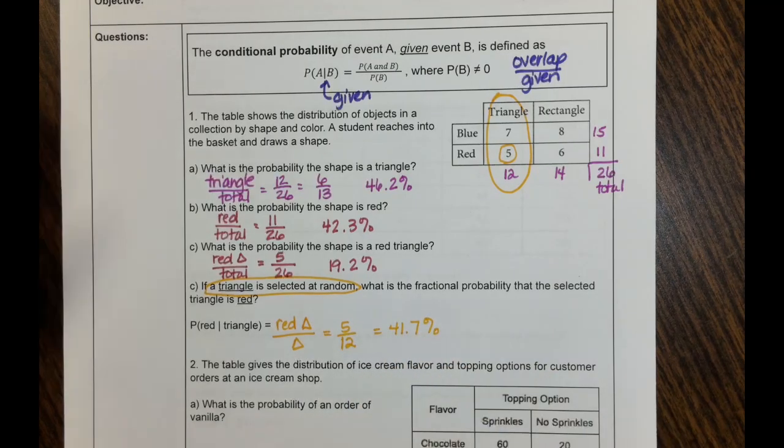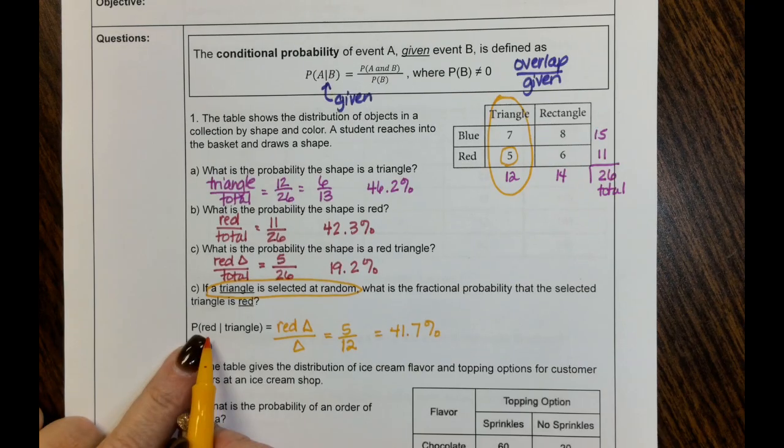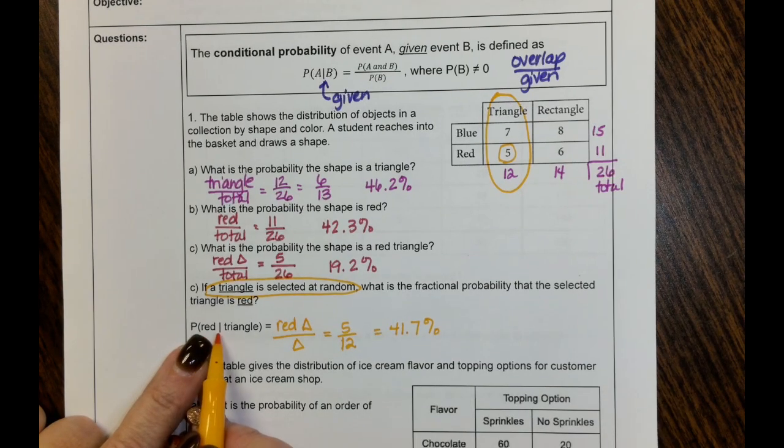41.7%. So this could also be worded, what's the probability of selecting a triangle, a red triangle, given the shape is a triangle? Or what's the probability of choosing a red given it's a triangle? That's another way that it could be worded. So that's what this looks like. What's the probability that it's red given that it's a triangle?